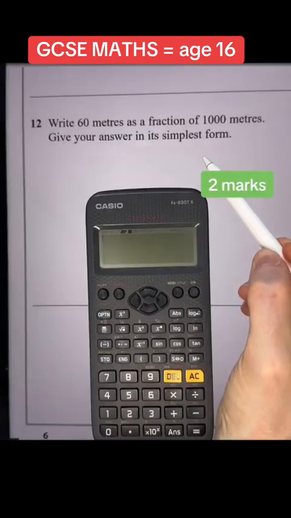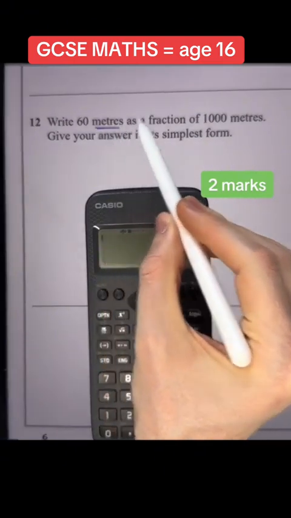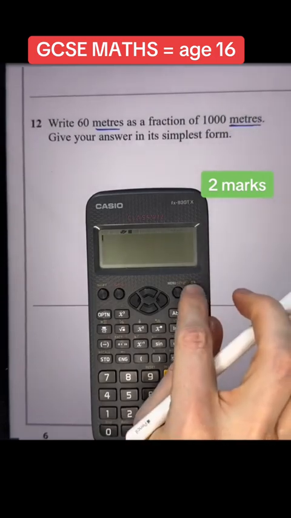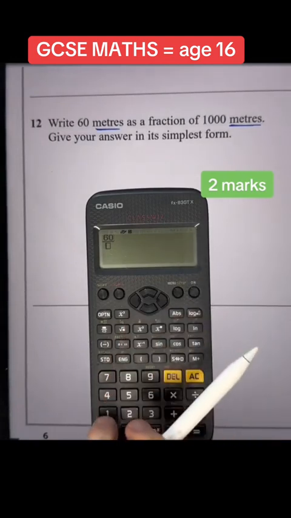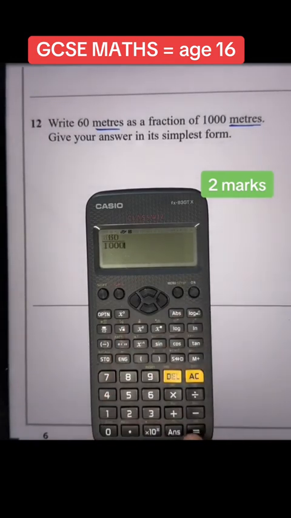Question 12. Write 60 metres as a fraction of 1,000 metres. Give your answer in its simplest form. As they both are the same units, they're both in metres. In my calculator, press my fraction key. I can just type 60 on the top and on the bottom 1,000. Press equals, and that gives my final answer of 3 over 50.